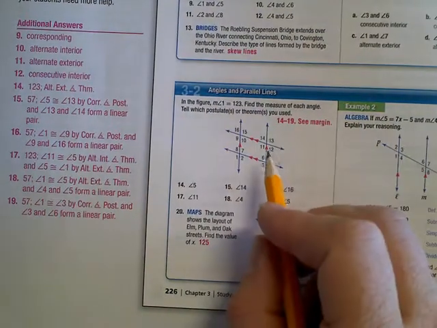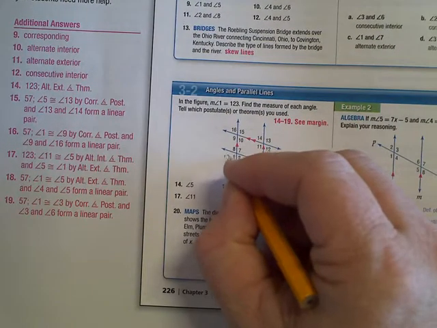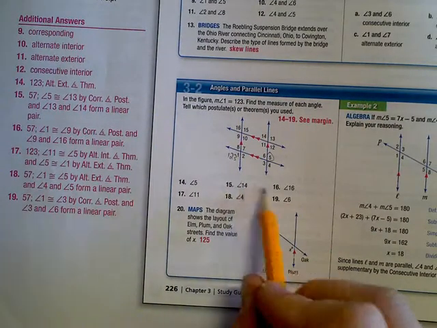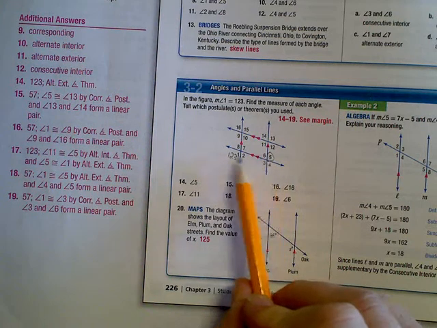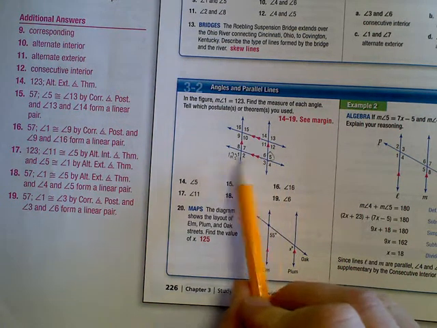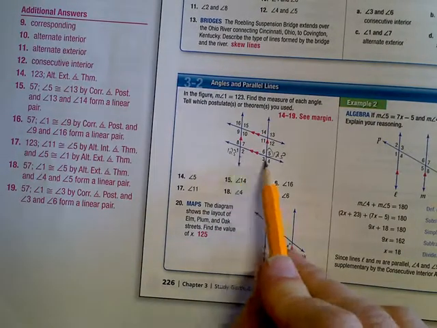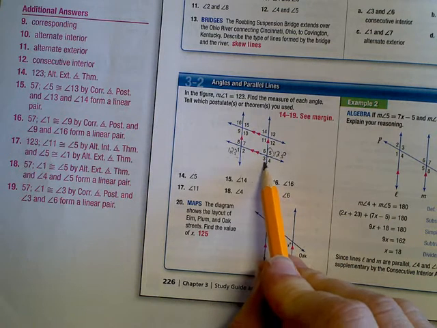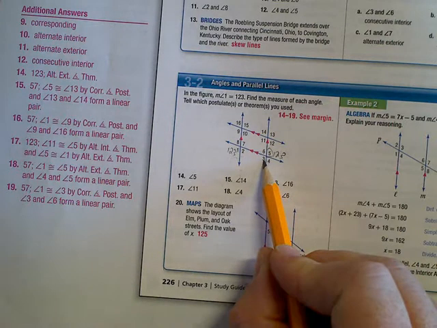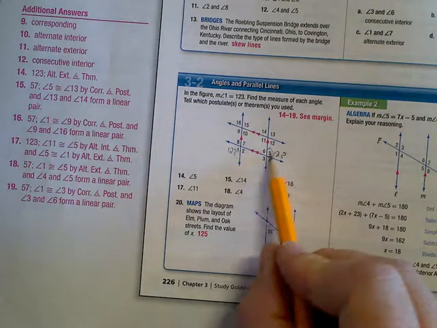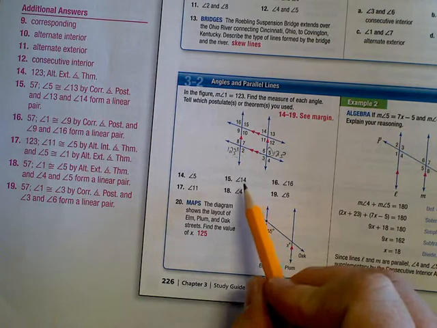Angle 5 is what I need to find. In the figure, measure angle 1 is 123. So if I know that measure angle 1 is 123, I actually know that 1 and 5 are alternate exterior angles. That means that these have to be congruent. Now, 1 and 3 are corresponding. I know that 3 and 5 are vertical. So I know that angle 5 has to be 123.